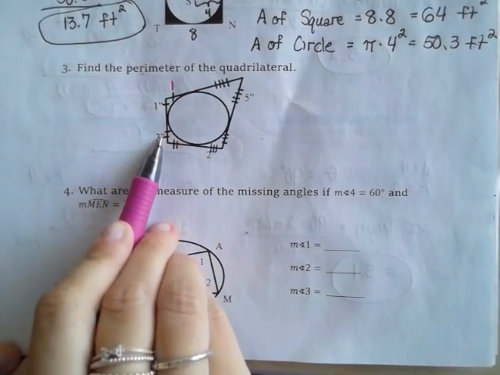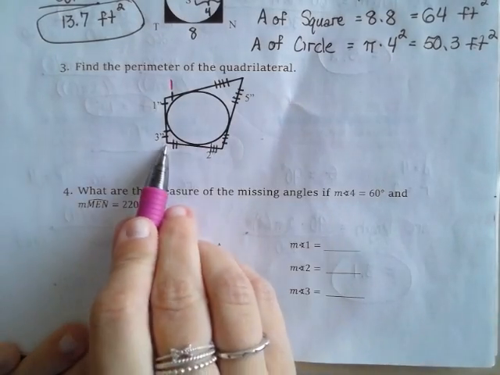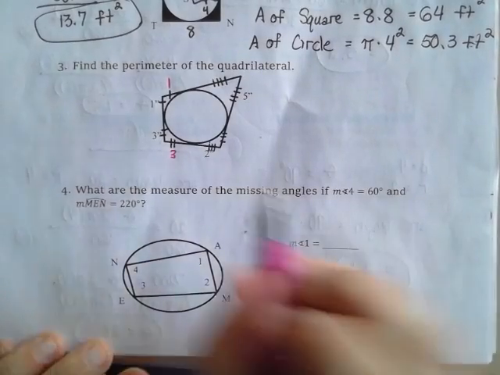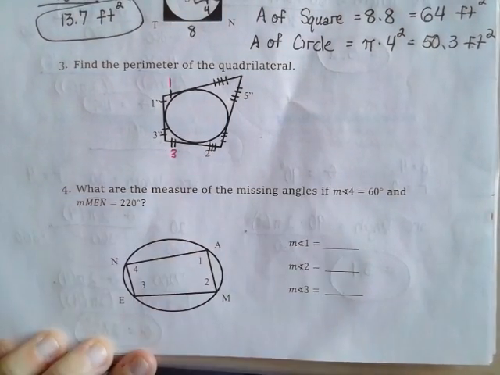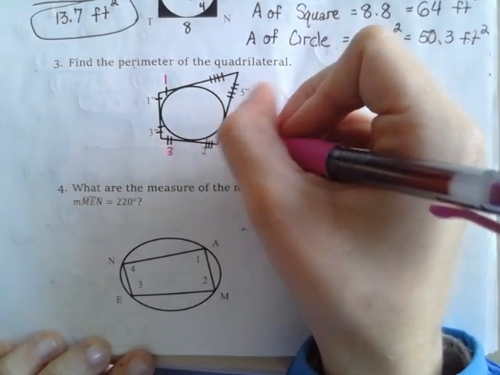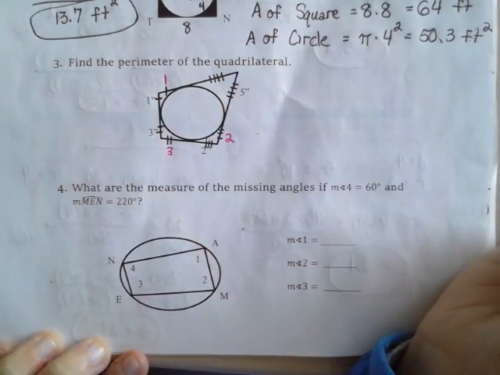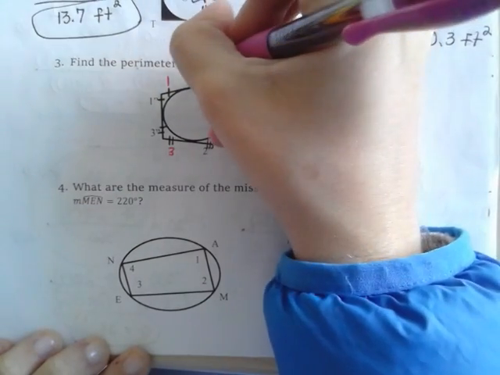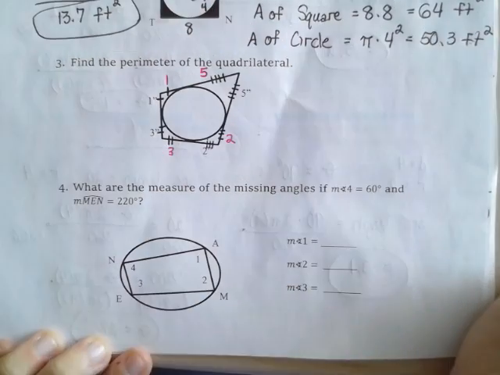If this part of my tangent is 3, this part of my tangent will be 3. If this part of my tangent is 2, then this part of my tangent is also 2. If this part of my tangent is 5, then this part of my tangent is 5.